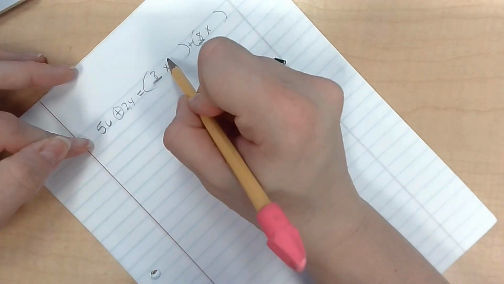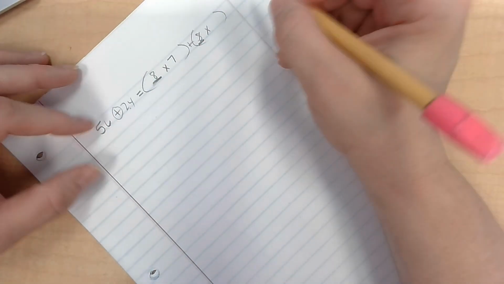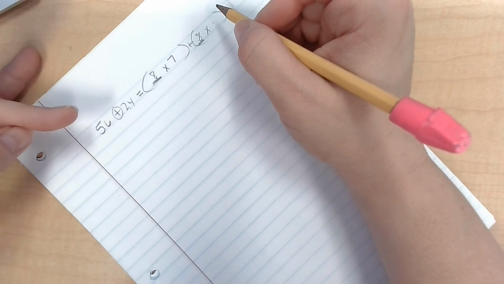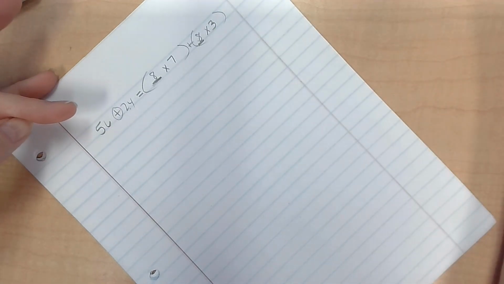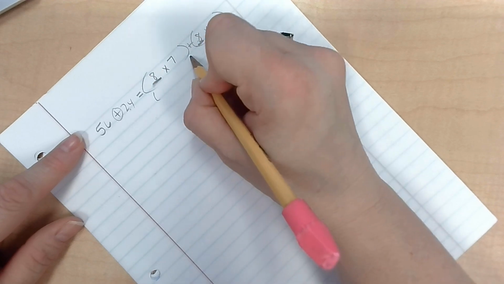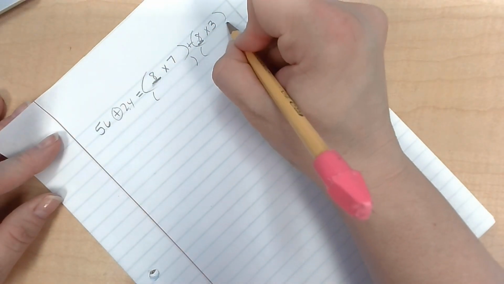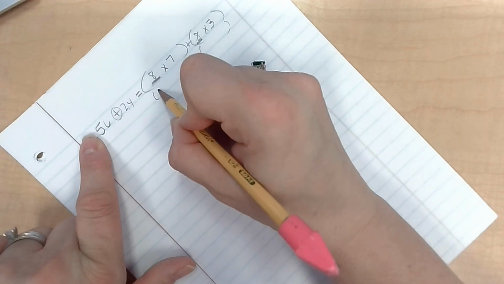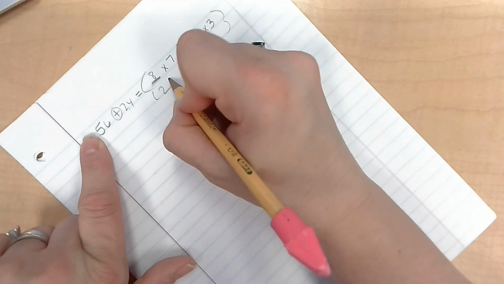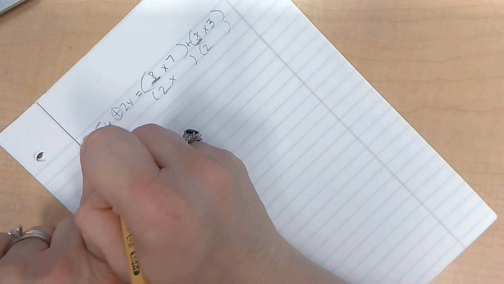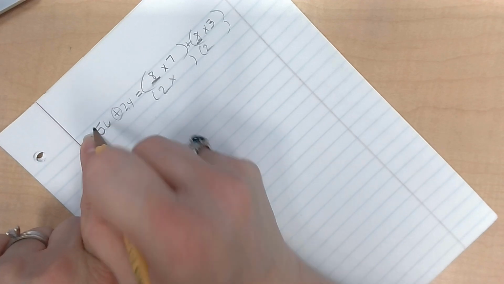So 8 and 7 is 56. And 8, 16, 24. That's 8 times 3. There are other ways to do this, but I want to get to the greatest one. So 56 and 24 are both divisible by 2. So half of 50 and half of 6. Half of 50 is 25.